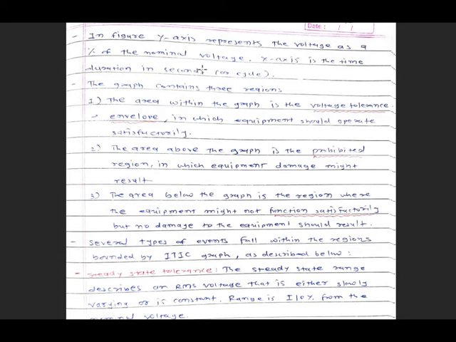Third one is the area below the graph, the region where the equipment might not function satisfactorily but no damage to the equipment should result. So these three regions are the main ones in this voltage tolerance criteria. Several types of events fall within the regions bounded by the ITIC graph, as described below.